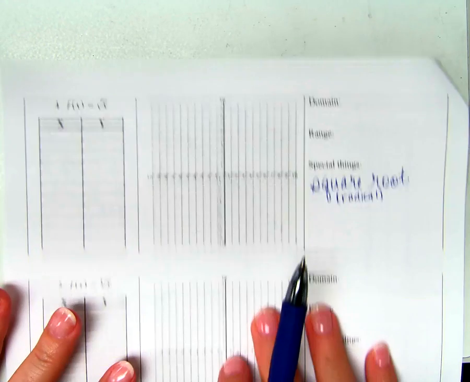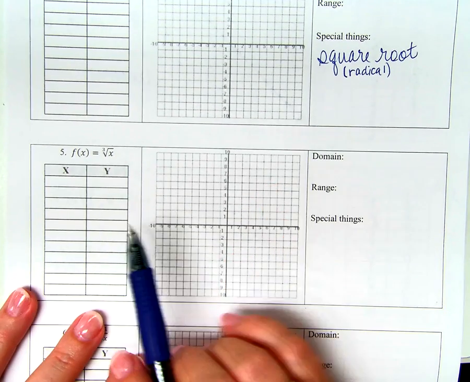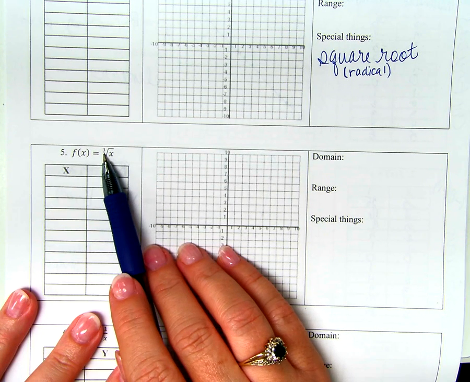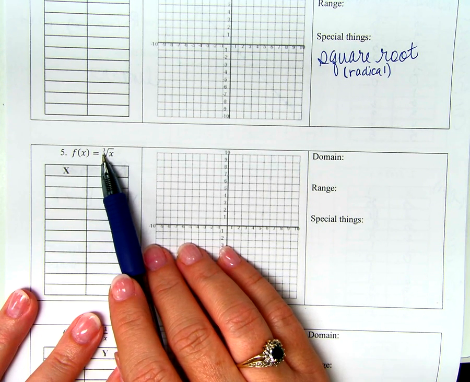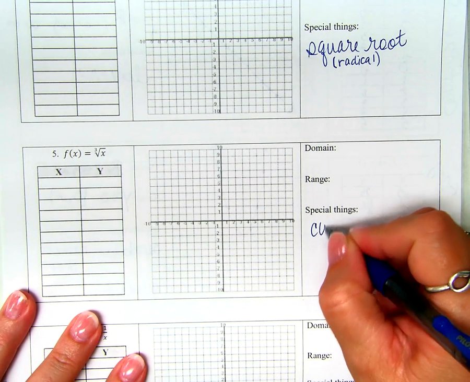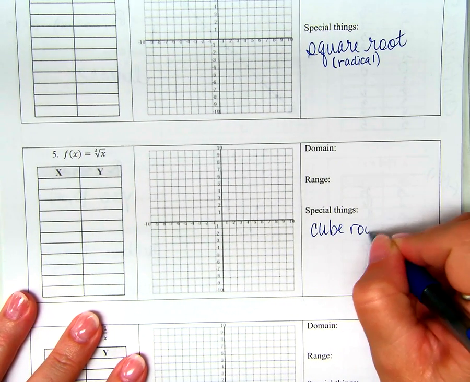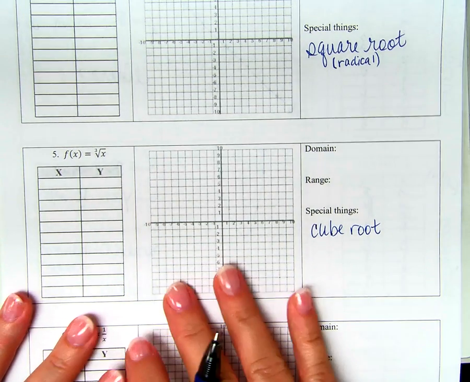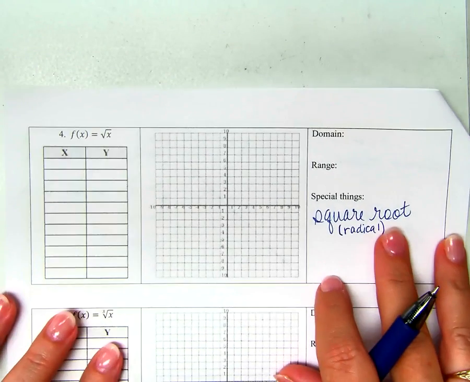Okay? Let's look ahead a little bit at number 5. What do you think that's called? What's that little baby 3 mean? Cubed. So guess what it's called? Cube root. Okay? All right, so look back at number 4.